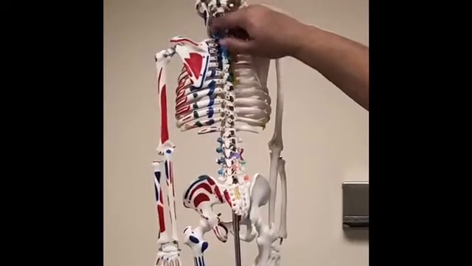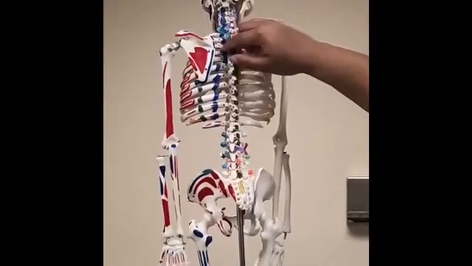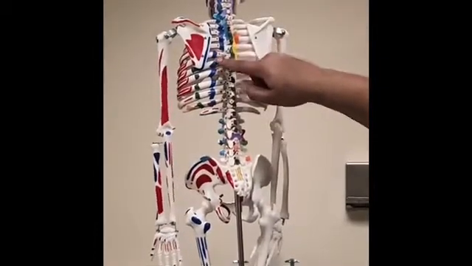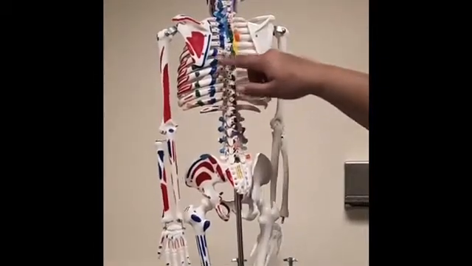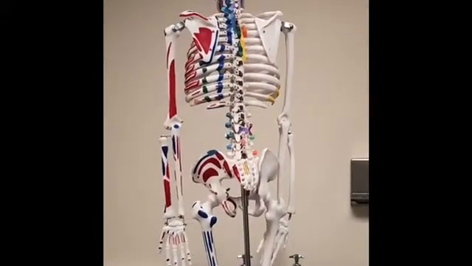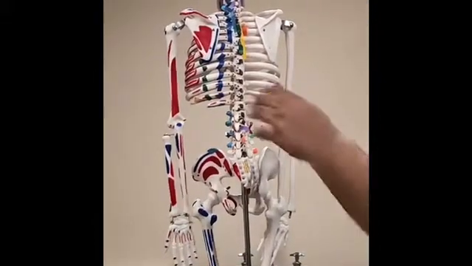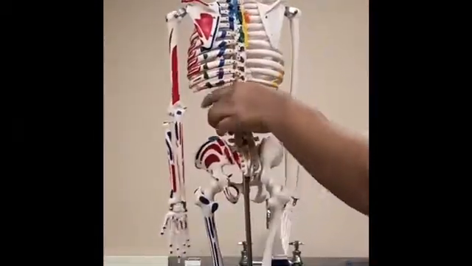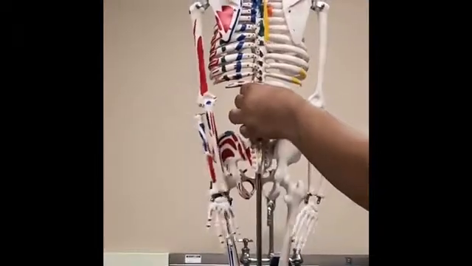My next muscle is the longissimus, and here's the origin right here. The common tendon and the transverse process of the upper 5 thoracic vertebrae. And the insertion is the lower 9 ribs and the transverse process of the thoracic vertebrae. The actions are lateral flexion of the vertebral column to the same side and bilaterally extending the vertebral column.